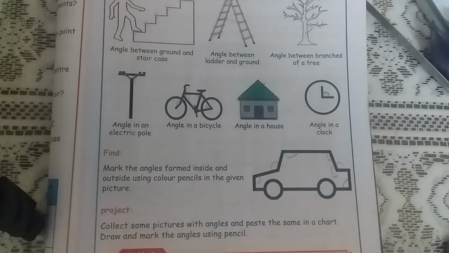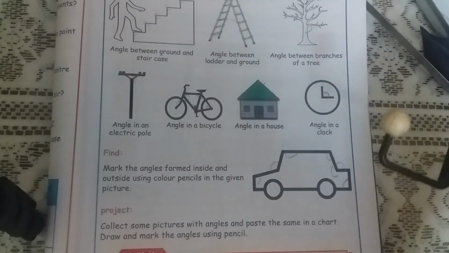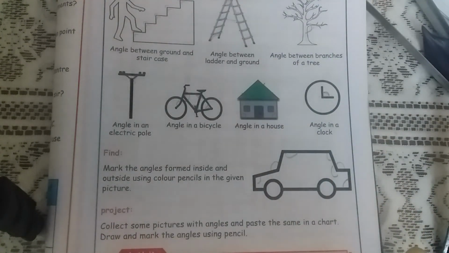So I hope you all have got some idea about what an angle is and where the angle is formed. So in the next video, we'll see about different types of angles.